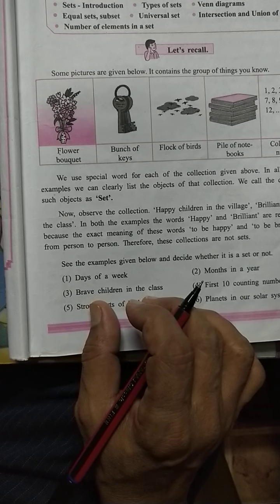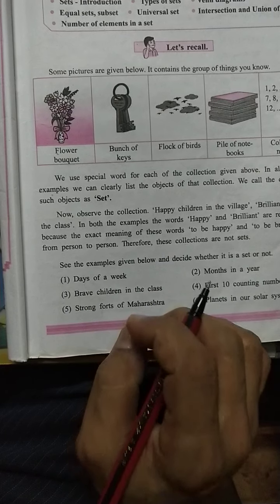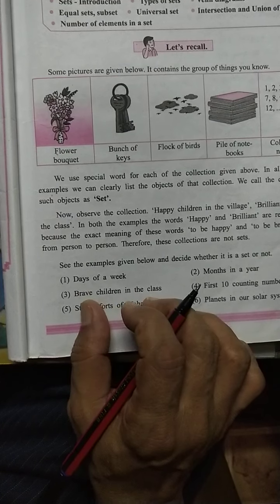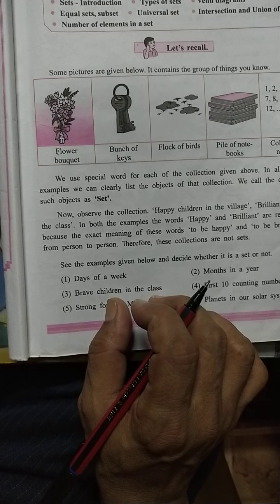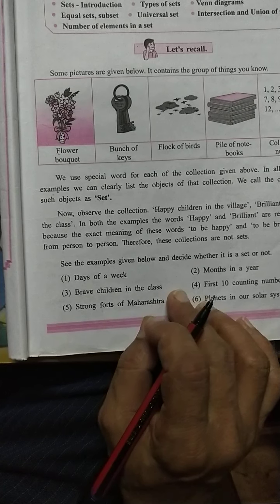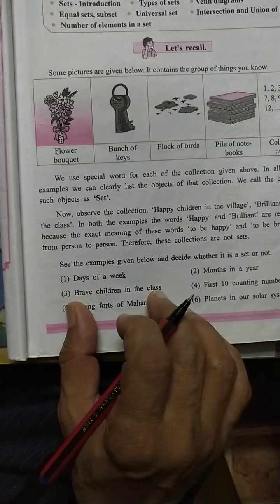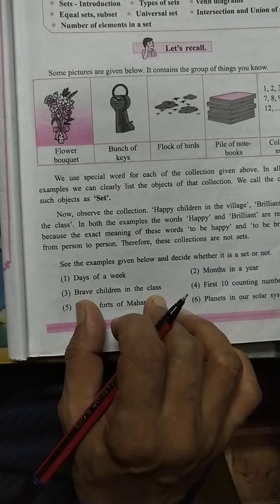So we cannot clearly tell who is the bravest child in the class. So it is not called a set.